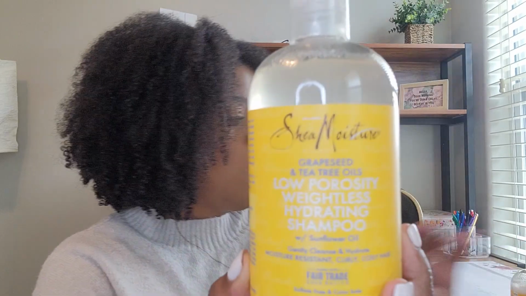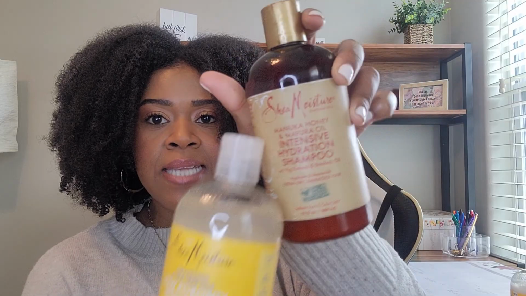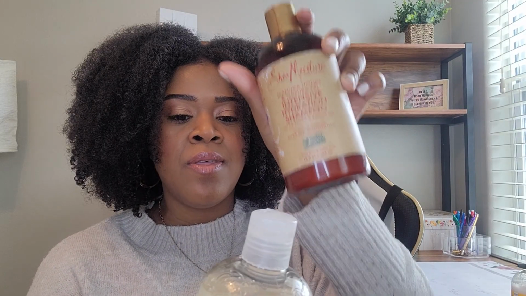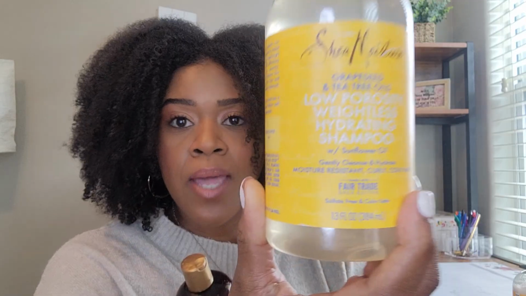After you start off with your clarifying shampoo, you want to go in with a hydrating shampoo. I recommend two. I recommend the SheaMoisture Manuka Honey and Mafara Oil Intensive Shampoo. This one is really good. And I also recommend the SheaMoisture Low Porosity Weightless Hydrating Shampoo. So this one is specifically made for low porosity hair. This one is a little heavier. It does have that honey in it, which I love. It's a little heavier though. If you want something definitely more lightweight, then go with the grapeseed one. But these are really good shampoos.